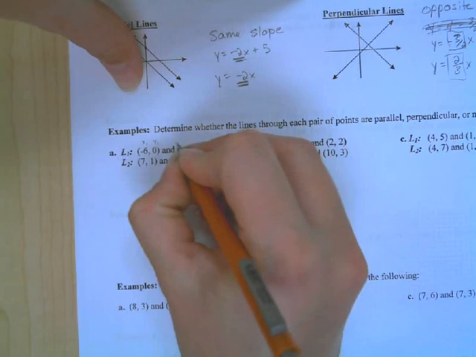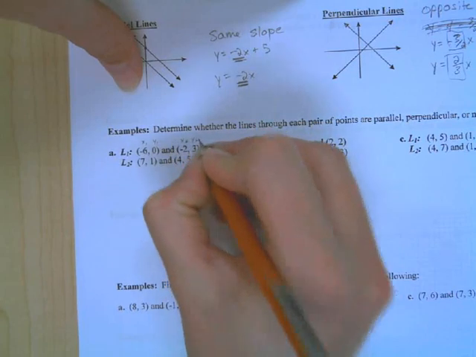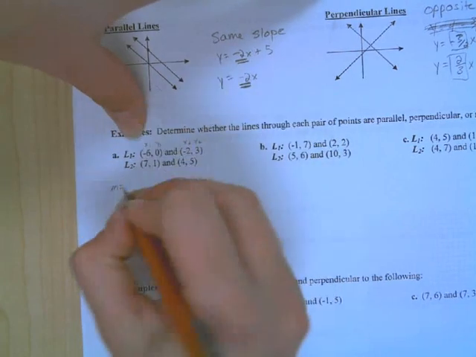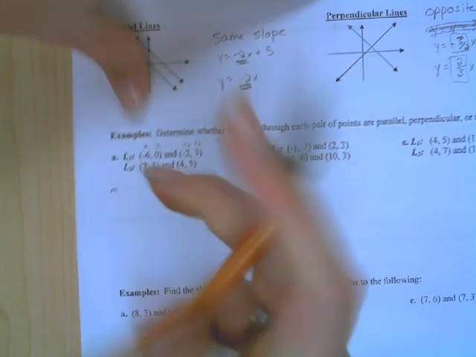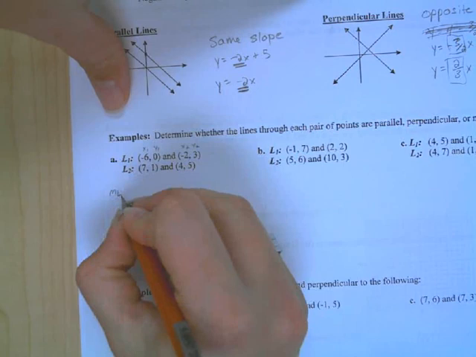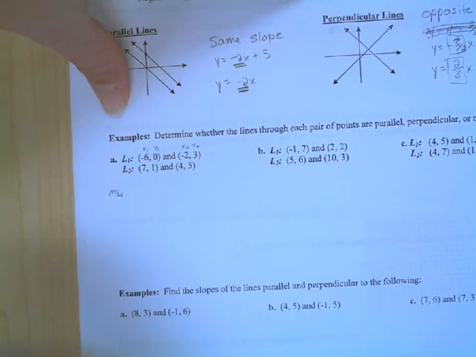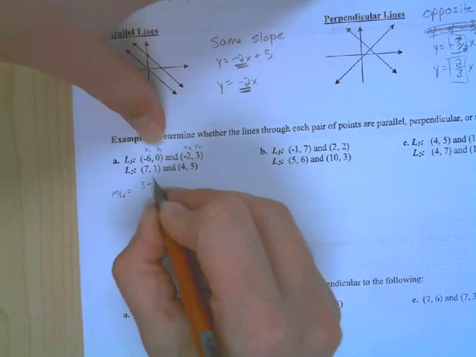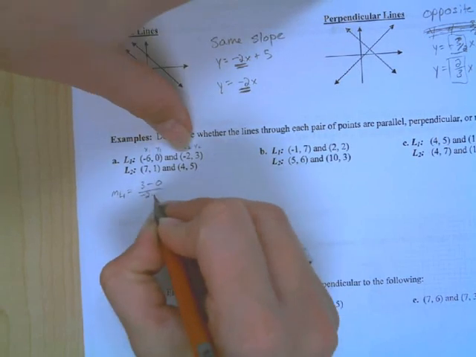Okay, so then slope of line 2, x1, y1, x2, y2, 0 minus 7 over 1 minus 4, negative 7 over negative 3, which is a positive 7/3. Here, my slopes are identical, and since they're identical, that means that it is parallel.